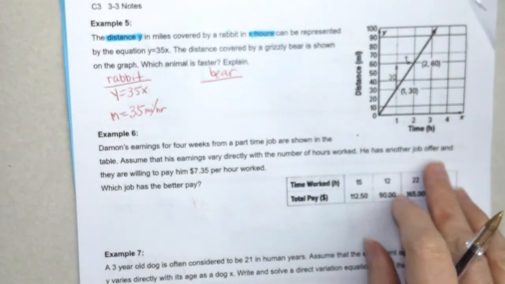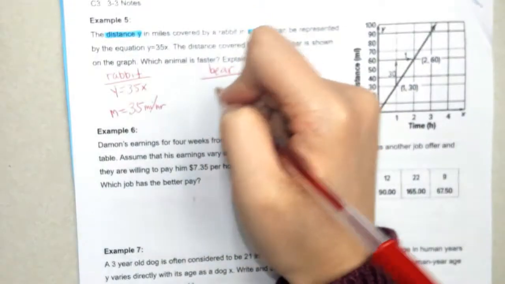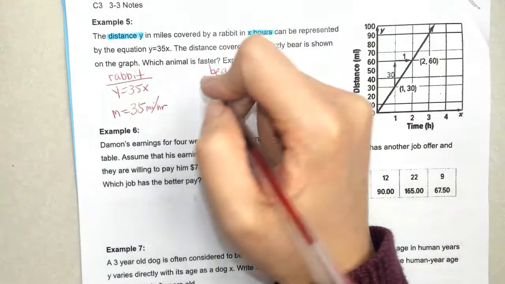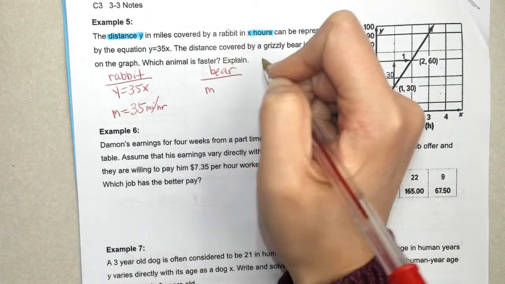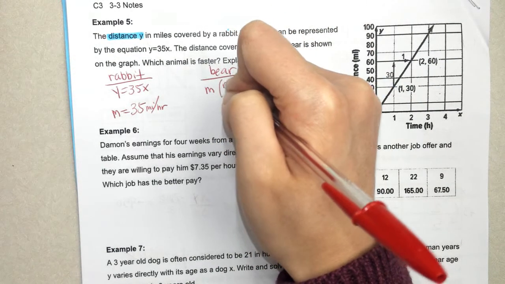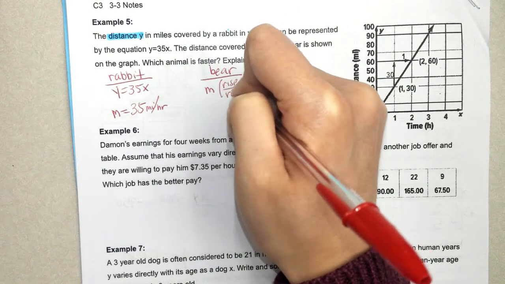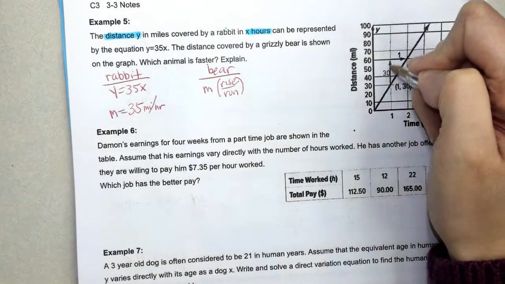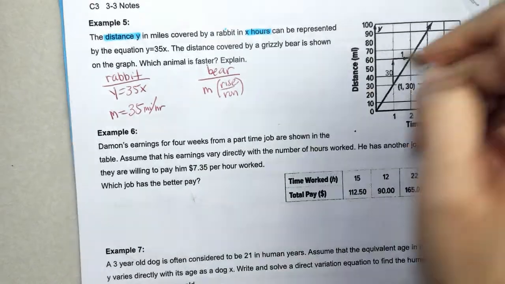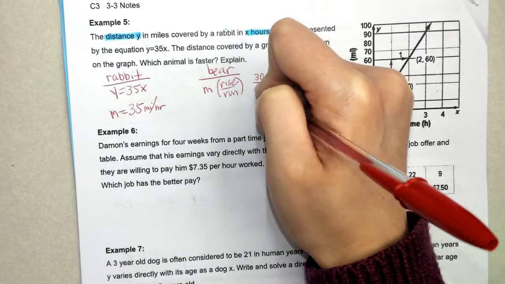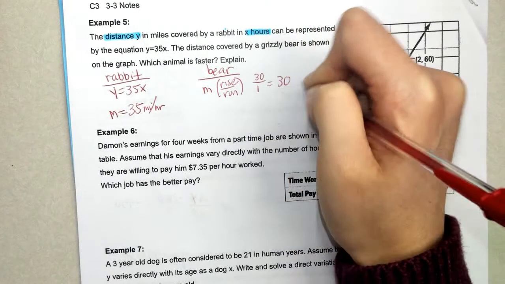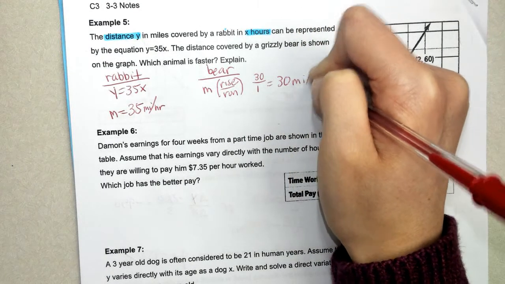For the bear, remember we're trying to compare these. So when we look at it, our slope here, and we can do slope by rise over run since it's a graph, my rise was 30, my run was 1. So 30 over 1 is 30 miles per hour.